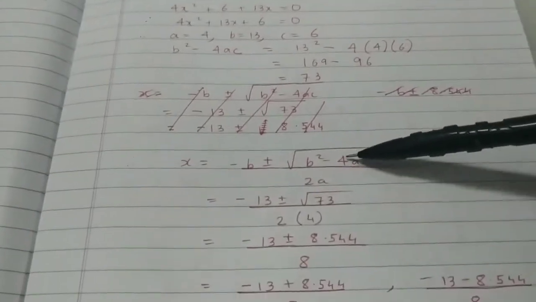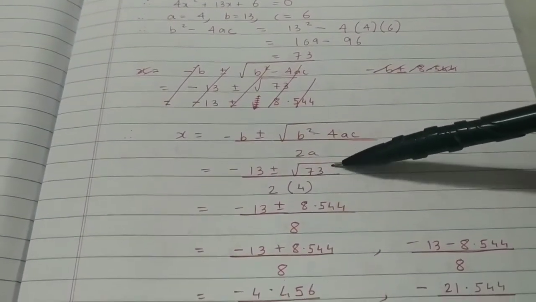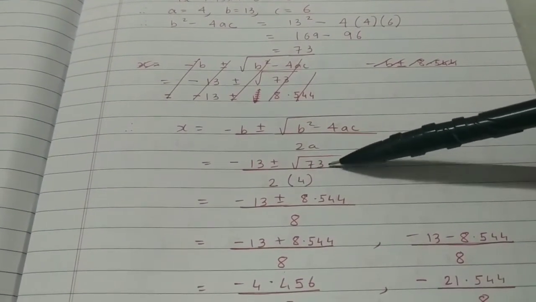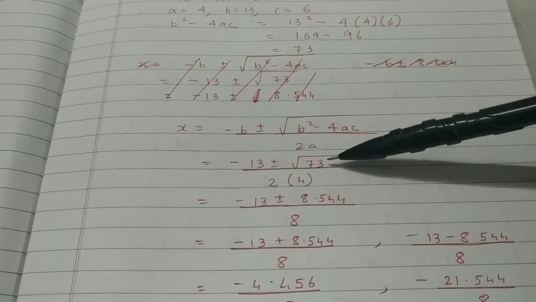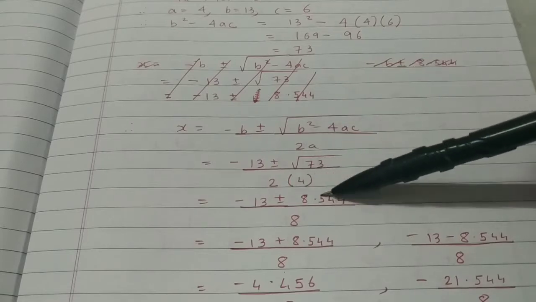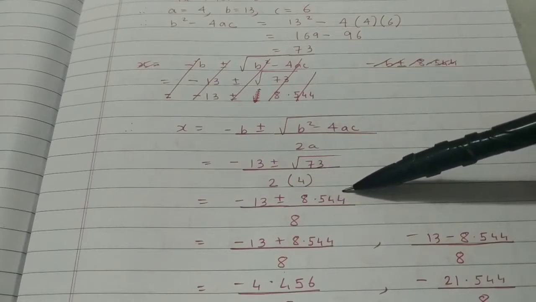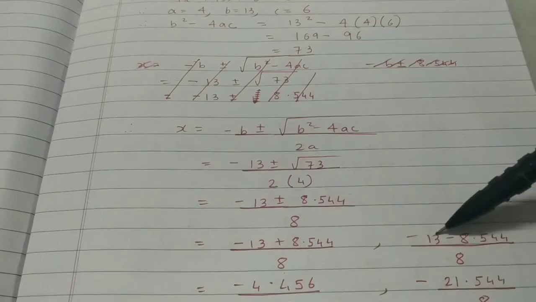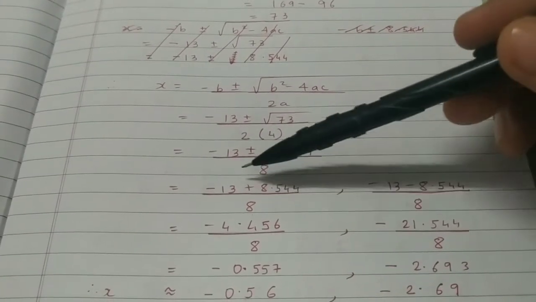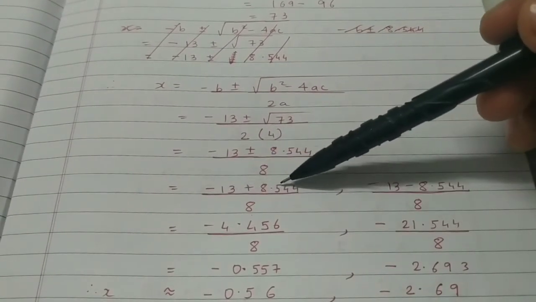And now, using the formula, substitute the values. Square root of 73, come on, you find it from the square root table. Let's see if you're able to use it properly. So I'm getting 8.544. I wrote it up to 3 decimal places because then I can round it off in the end and get the answer accurate up to 2 decimal places, which is what is asked in the question. So you separate them. Here minus 13 plus 8.544.